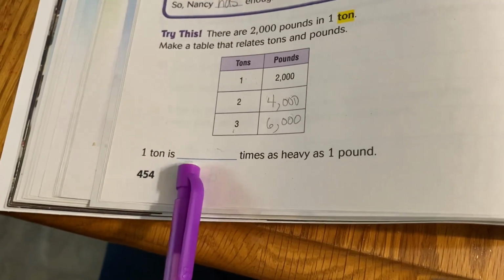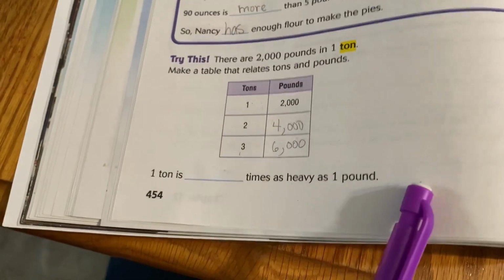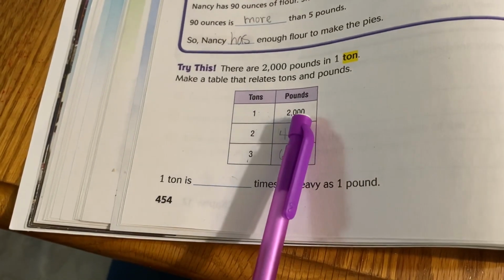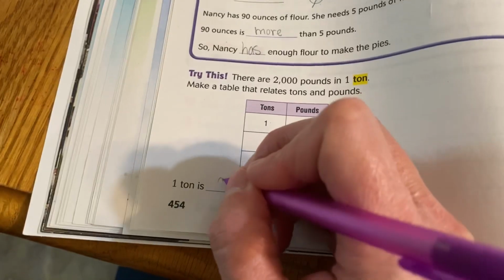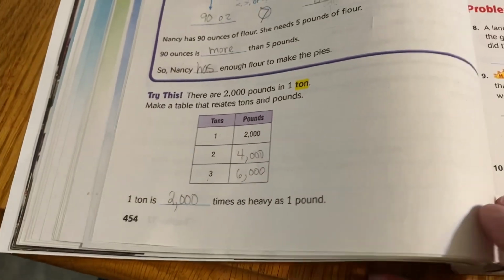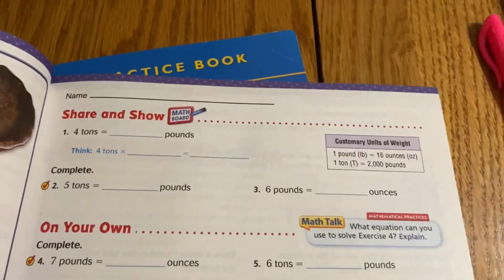1 ton is how many times as heavy as 1 pound? 2,000 times as heavy as 1 pound. All right, let's go ahead and look at 455, share and show.